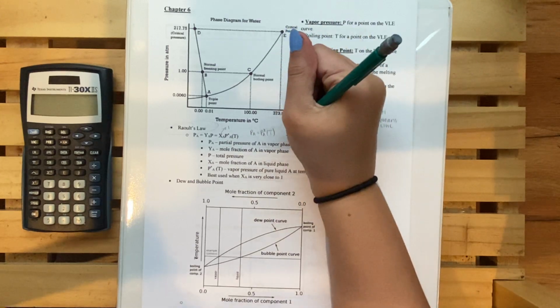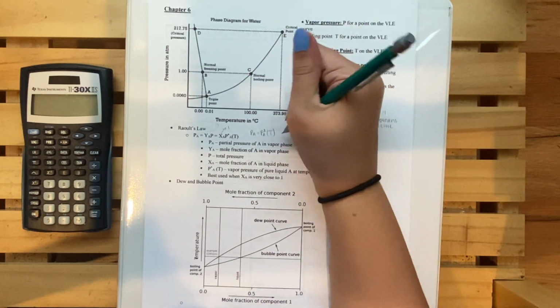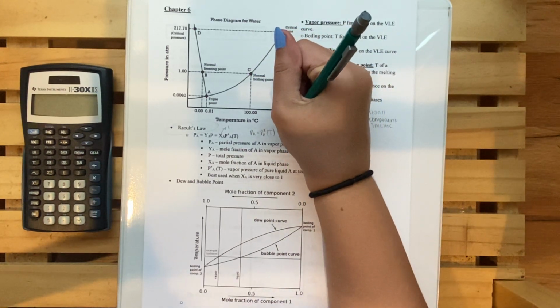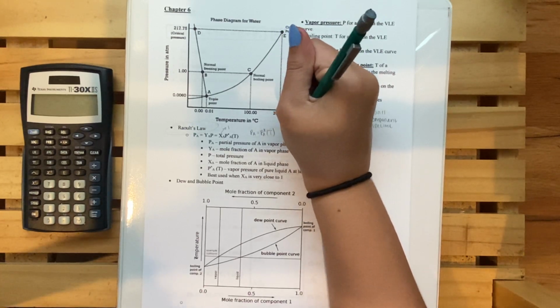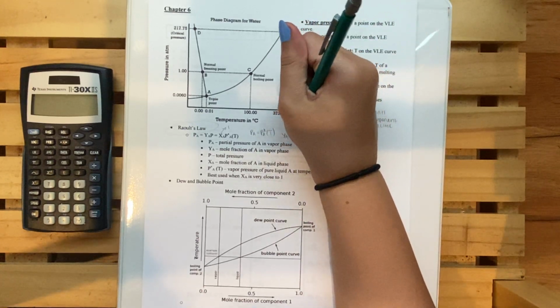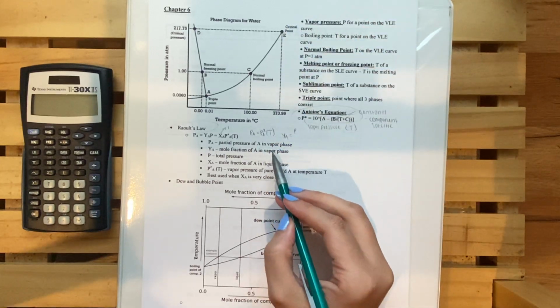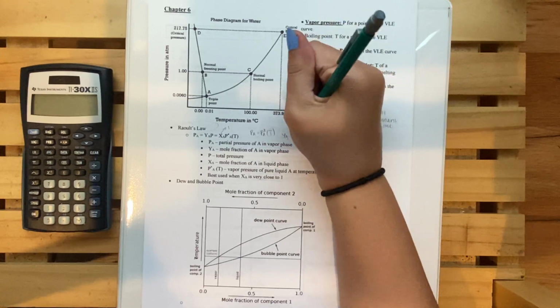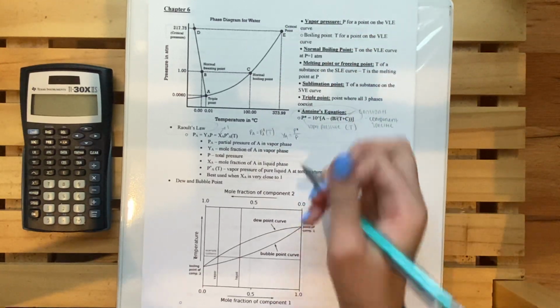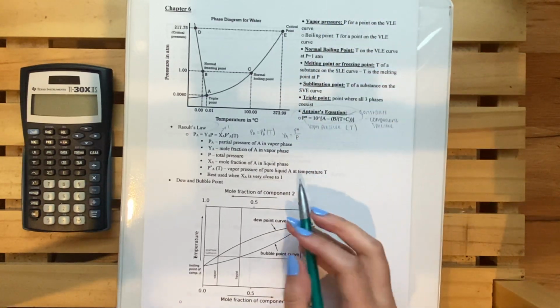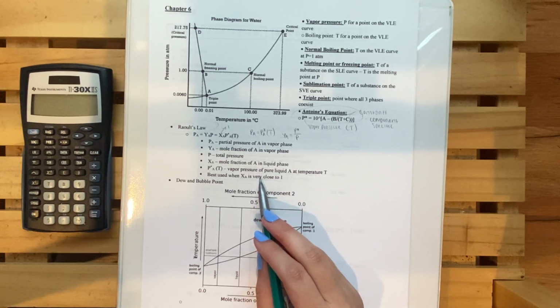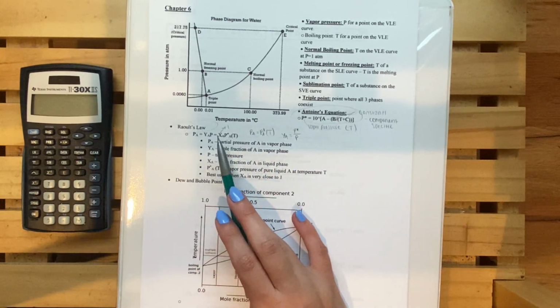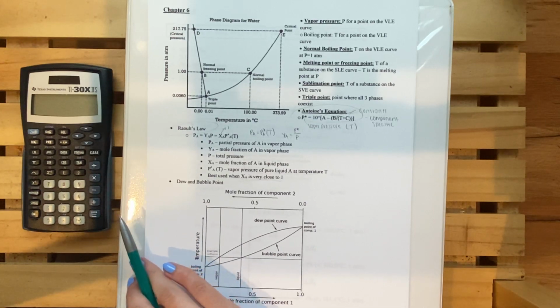Also, you're able to rearrange this. So if you know your system pressure, then you're able to rearrange this to have the mole fraction of A in the vapor phase equal to your vapor pressure over the total pressure. So that's why it's best used when XA is very close to 1, and this is a very useful equation that you will be using for semesters to come.